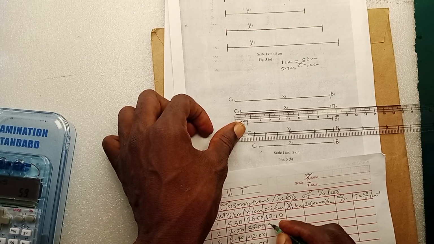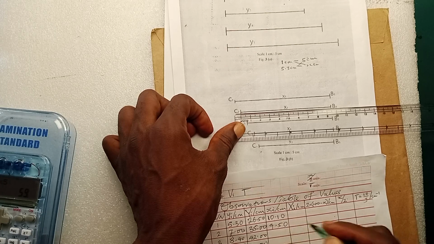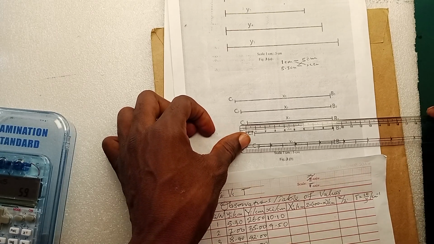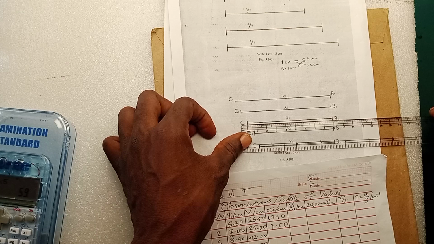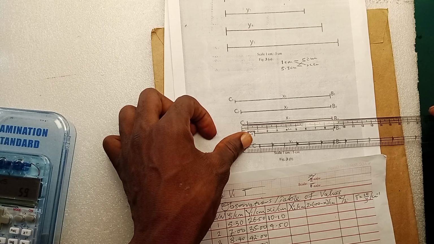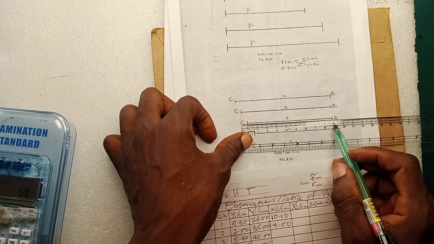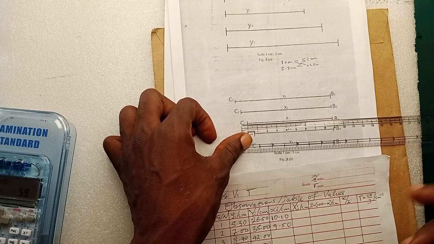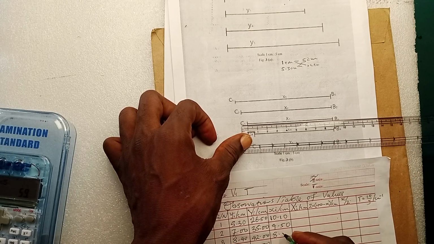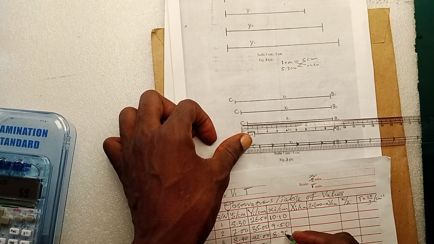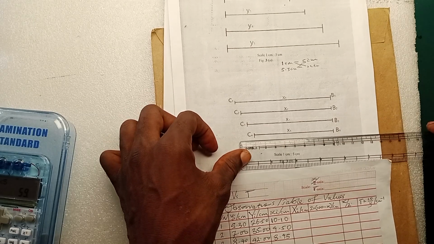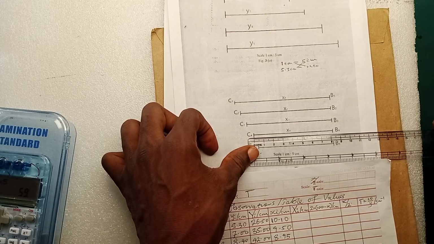So write 9.50. And our X3 is exactly 8.95. So write 8.95.